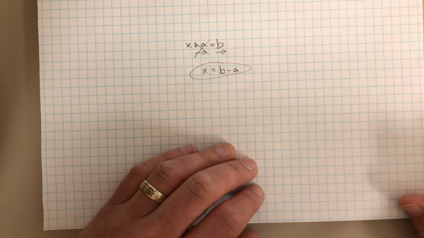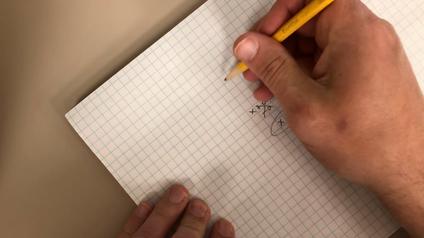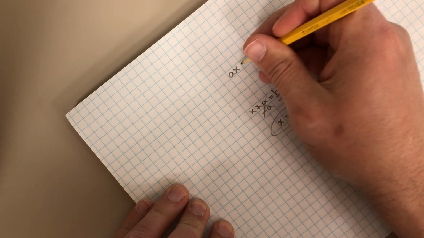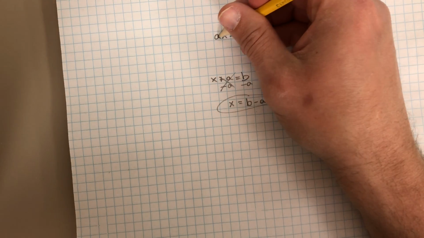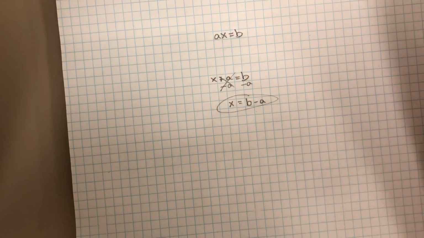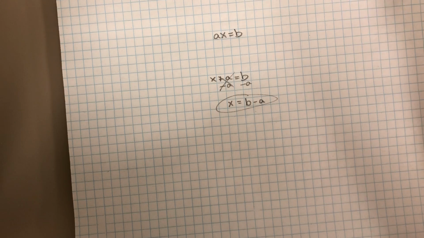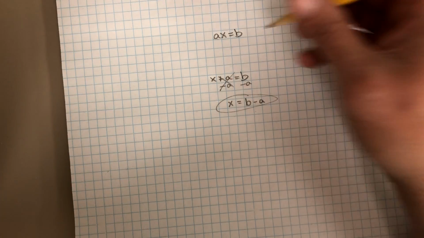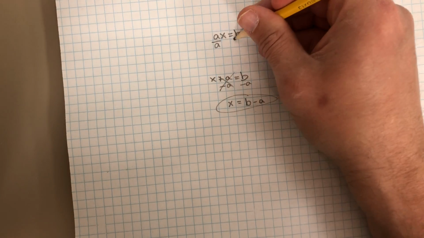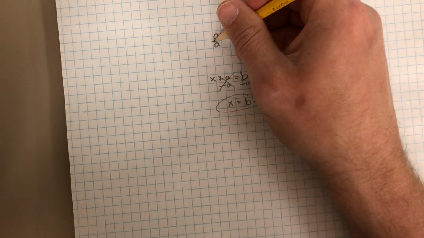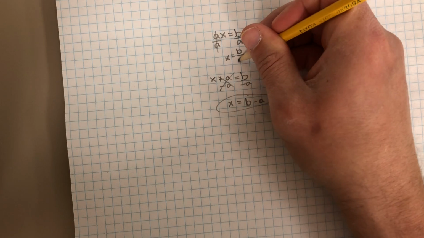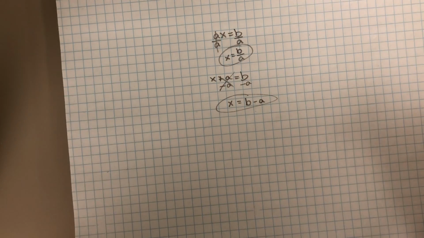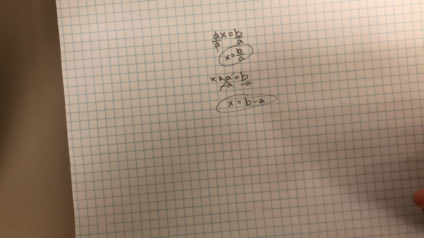That's it. We could do it with multiplication as well. Let's say a times x equals b, and I want to solve for x. I've got to get x by itself. Right now, when letters are next to each other, that means multiply. So the inverse operation, the opposite of multiplying, would be divide by a. That'll cancel out and leave me with x equals b divided by a.